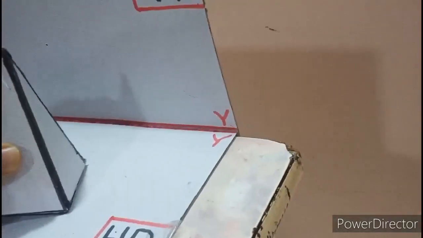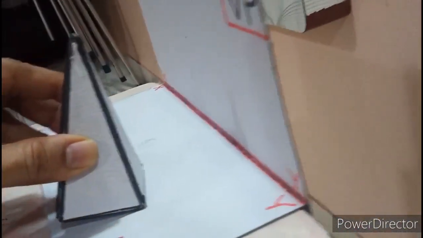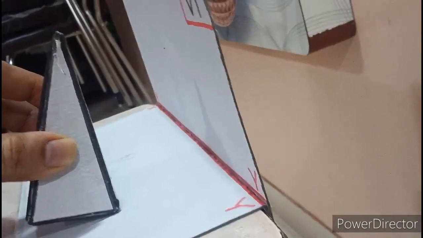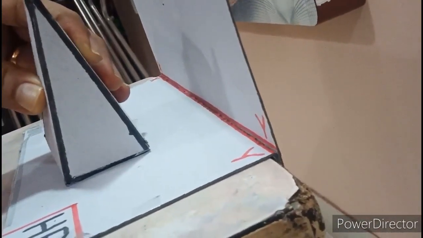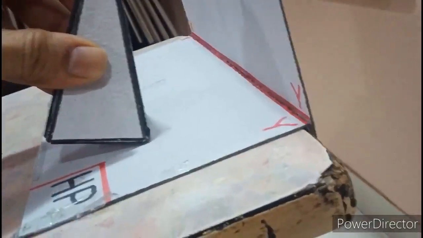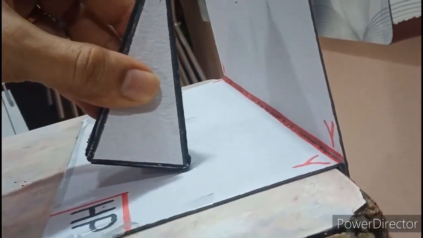So I need to turn and make that, so in the side view when you observe, that base edge is now parallel to VP. Okay, so this was perpendicular to VP, now it is parallel to VP. If you further read the question, and 20 millimeter in front of VP, so this parallel base edge should be only 20 millimeter in front.